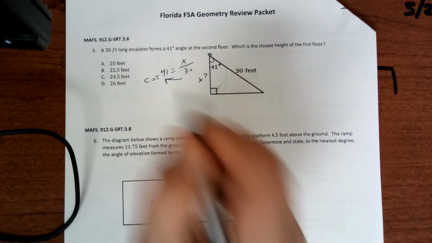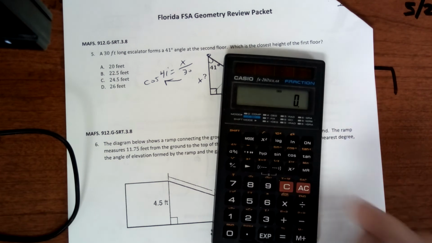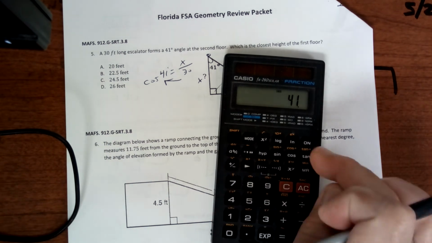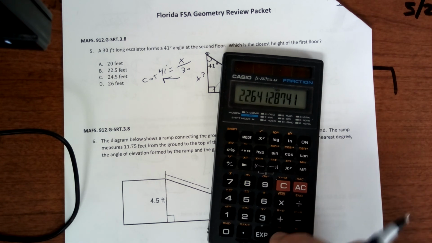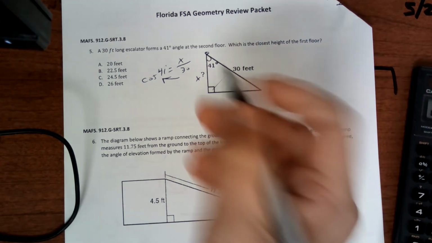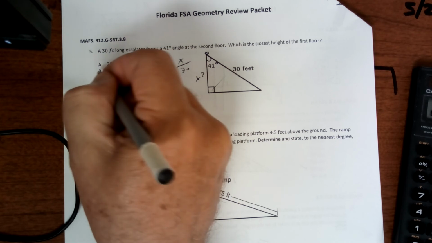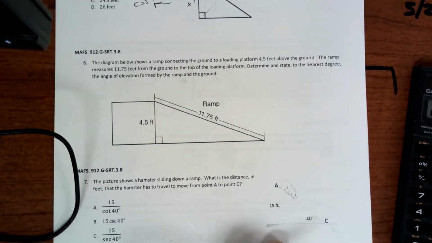Okay? So let's just do that one. So it's going to be 41 cosine and then times 30. And if you do that right on your calculator, it should be 22.6. We're going to go with this one. Okay? The next one right here, let's see what's going on.